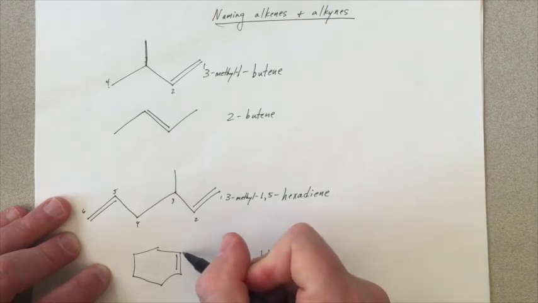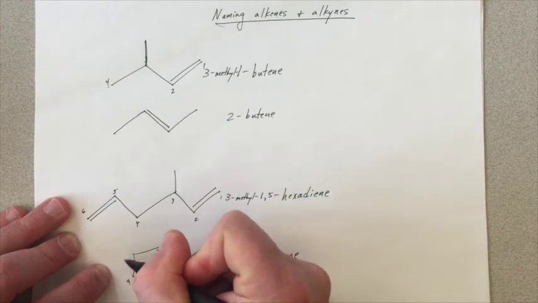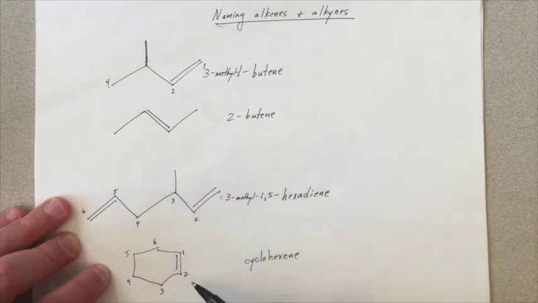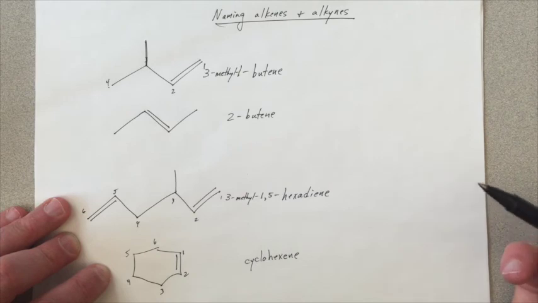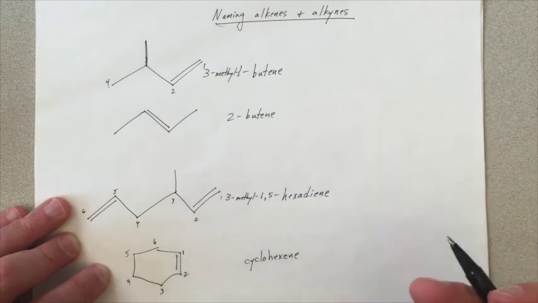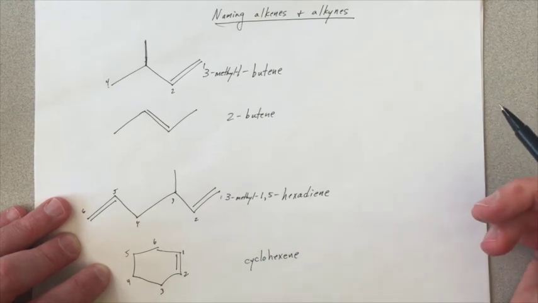Well, I'm going to number it 1, 2, 3, 4, 5, 6, or I could do it the other way. Wouldn't matter. In essence, I would call this a 1-cyclohexene. The 1 is sort of redundant here, so you don't even have to say 1-cyclohexene, because wherever this double bond is, it's going to start at the 1 position. You could call this 1-cyclohexene or just cyclohexene.